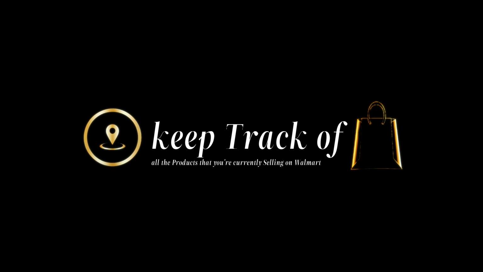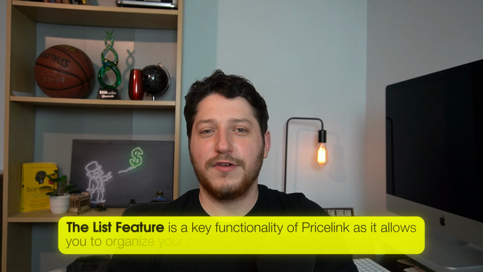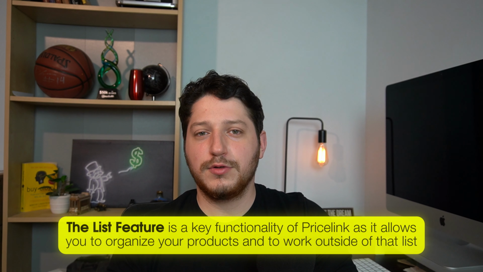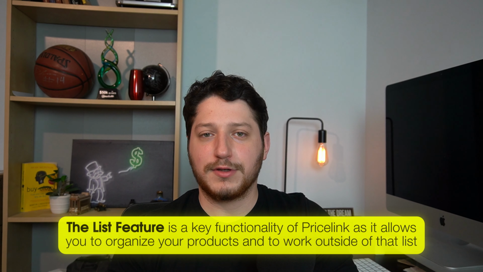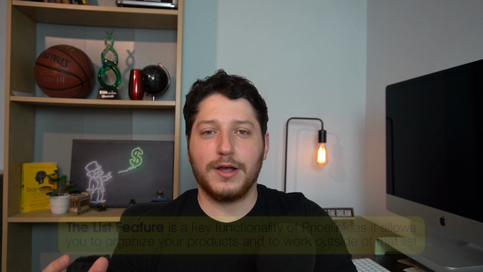The best use case for the list functionality, at least that I've seen and for other users, is uploading wholesale lists, old leads lists. You can even upload your own catalog. This way you can keep track of all the products that you're currently selling on Walmart, as well as older products, or you can just keep track of any different product that you want. So the list feature is a key functionality of Pricelink, as it allows you to organize your products and to work outside of that list. We're currently working on a ton of new features, and I'm excited to show you soon.